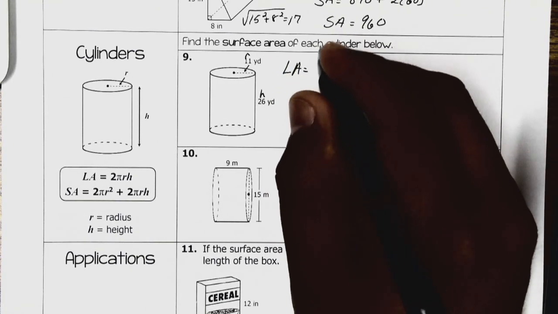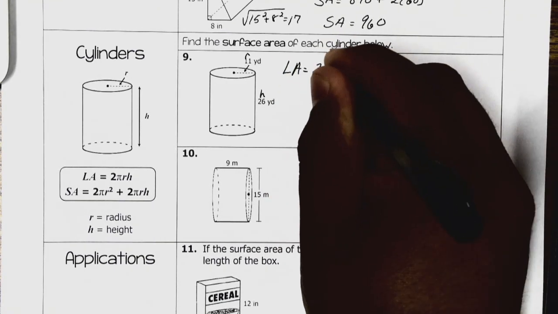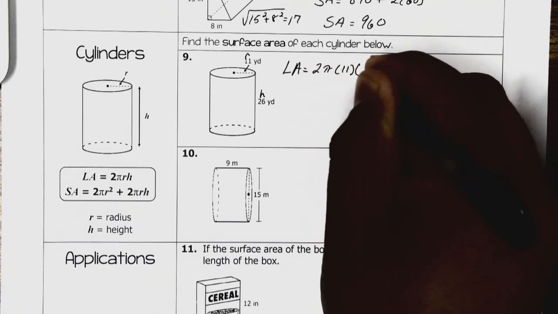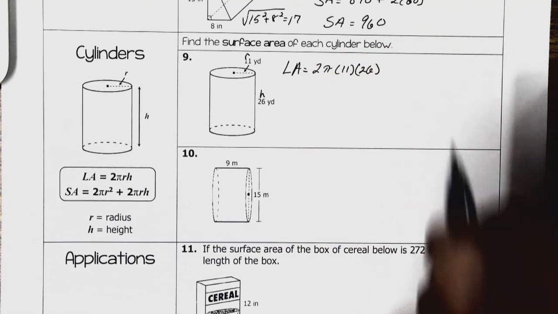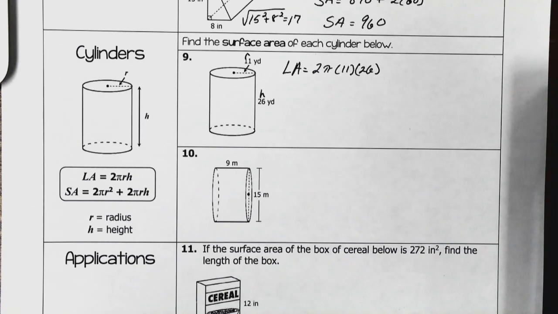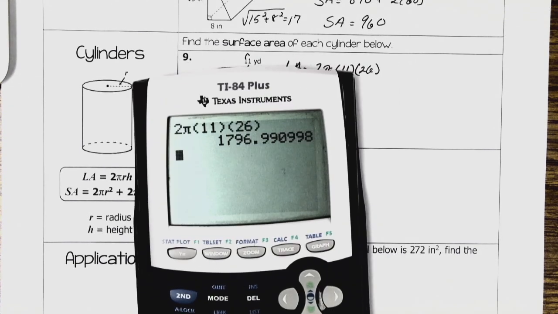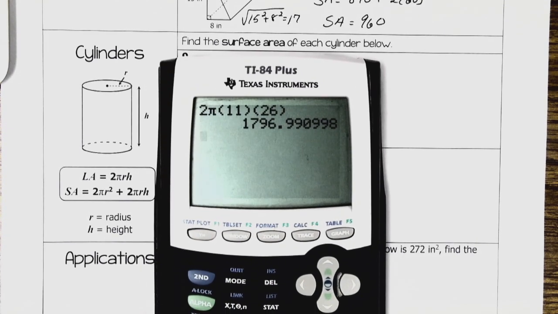So first, let's find LA. So LA is 2 pi times the radius, which is 11, times the height, which is that 26. So 2 pi times 11 times 26. So we'll go ahead and round to the nearest hundredth. Okay, so you know what? Matter of fact, let's just leave this alone.